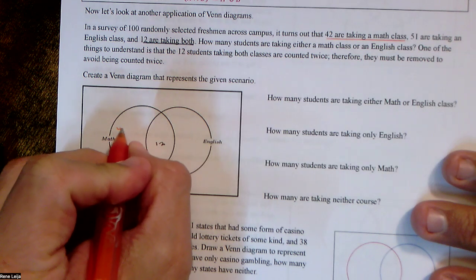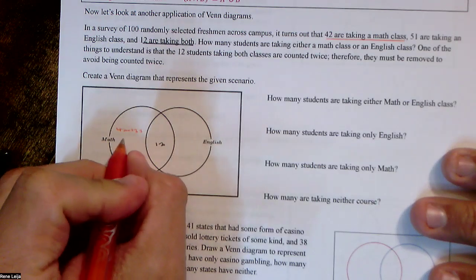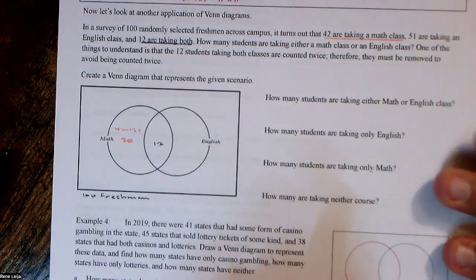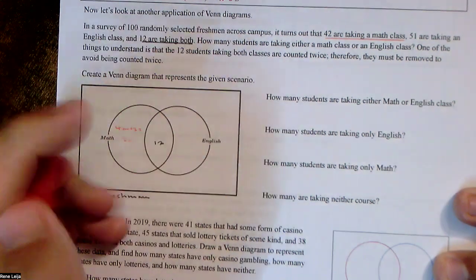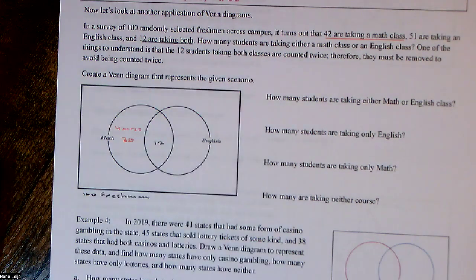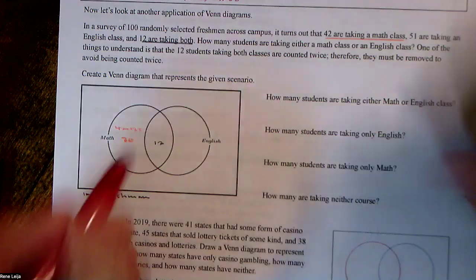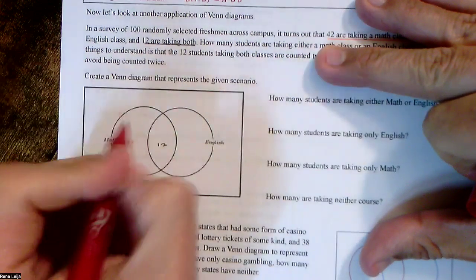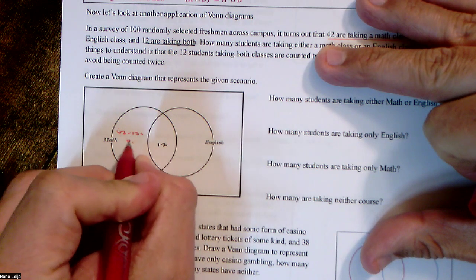So 42 minus 12, that's going to give us 30. So we know that 30 students are taking math only. Okay. All right. Now that you've done that, can you figure out how many students are taking English? Well, actually, I should have done this in red, so I'll let you figure that out while I change this to red. We're going to have 42 minus 12, which is 30.